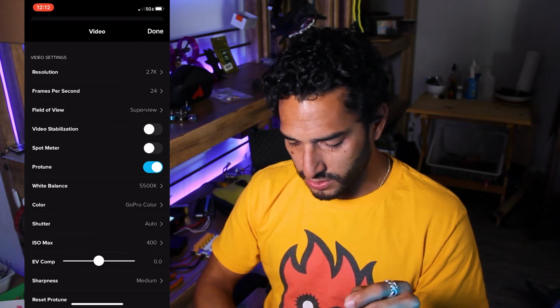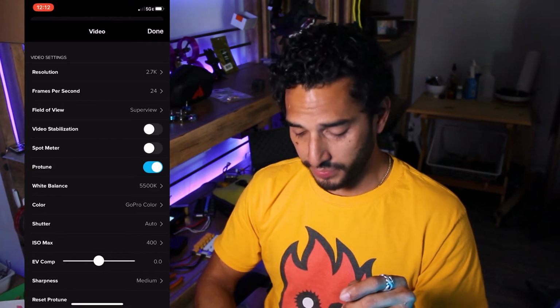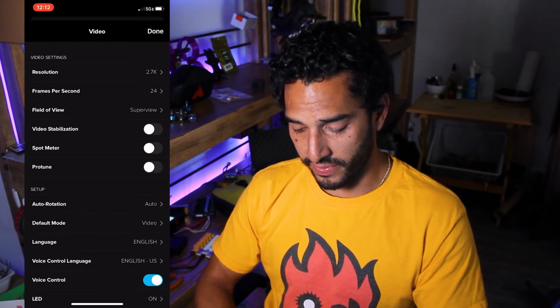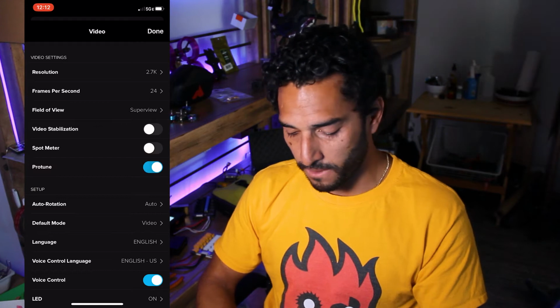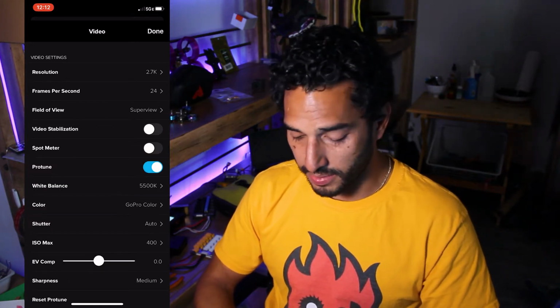Spot meter, I don't use the spot meter because that is kind of annoying. Protune I leave on because that's how we're going to access all these different features that we need to tweak when we're doing this kind of calibration for the light. So I leave that on, and you can see that we get these few options pop up here.